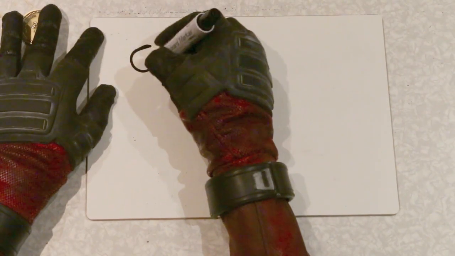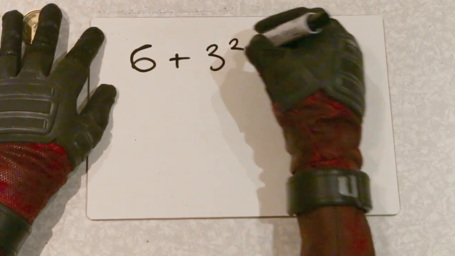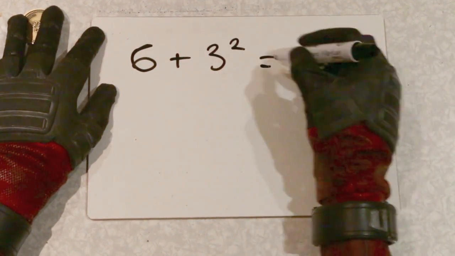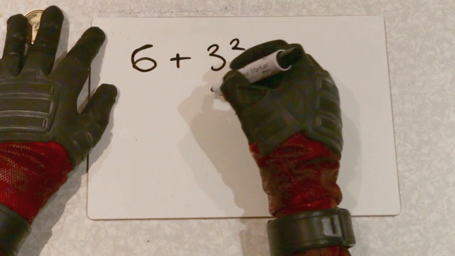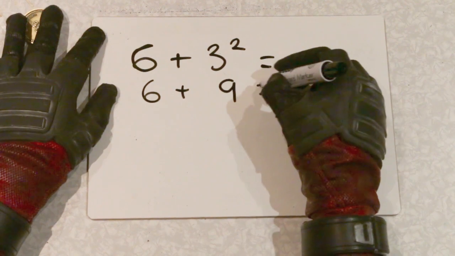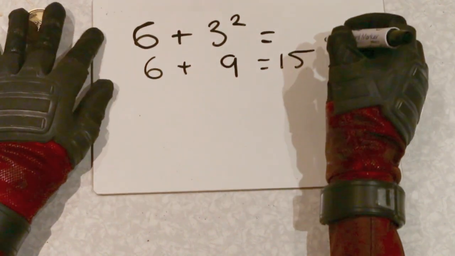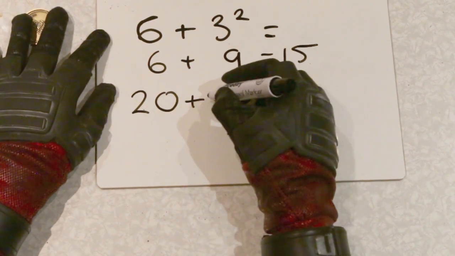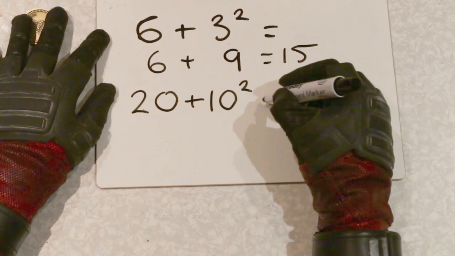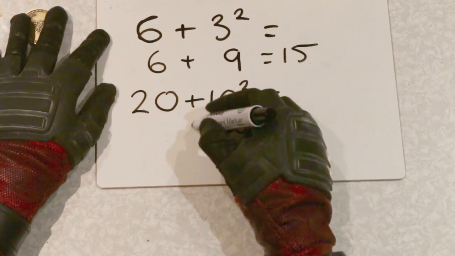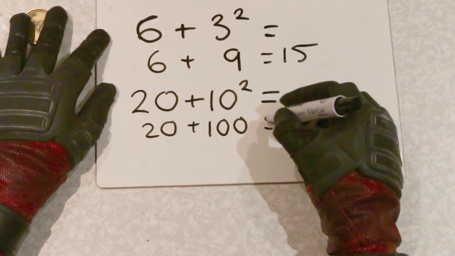So let's look at a problem that has some indices in it. 6 plus 3 squared. Let's do that. So the first thing we have to do is the indices. So 3 squared is the same as 3 times 3. So 3 times 3 is 9, plus the 6 gives us 15. Let's just try one more. Let's say we have 20 plus 10 squared. So 10 times 10 is 100, plus the 20 gives us 120.